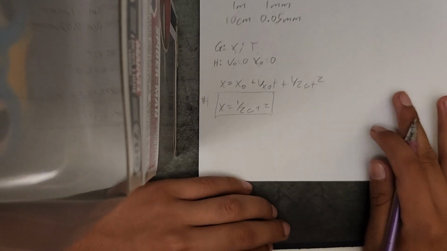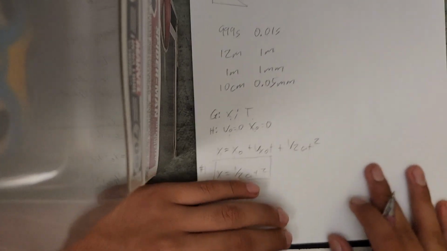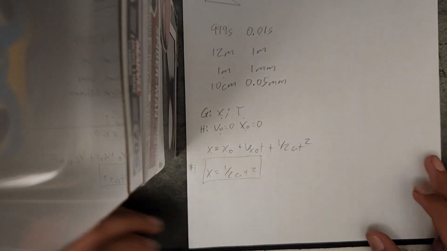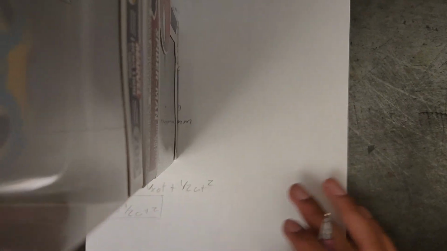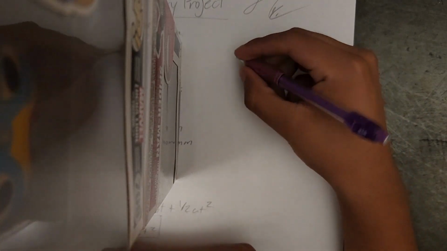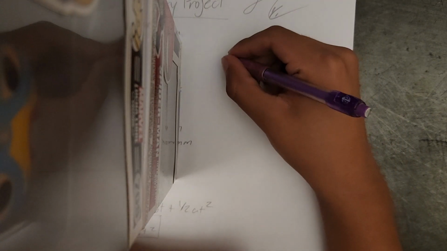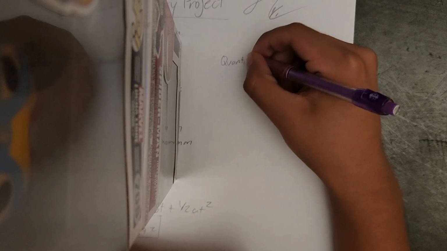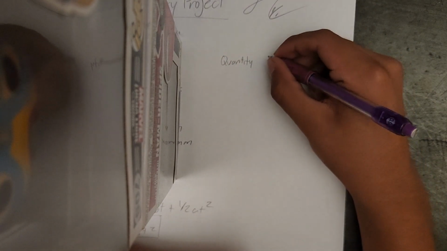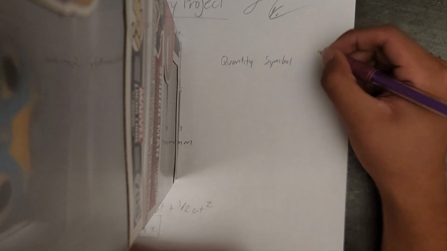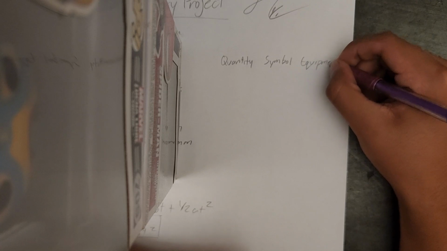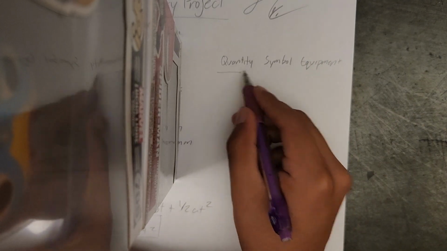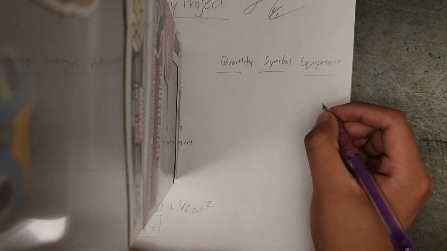Number 2 asked us to make a table on how we're going to measure all this. So I'm just going to move this up here. We need 3 things: the quantity, the symbol, and the equipment. Quantity, so what are we going to be measuring?